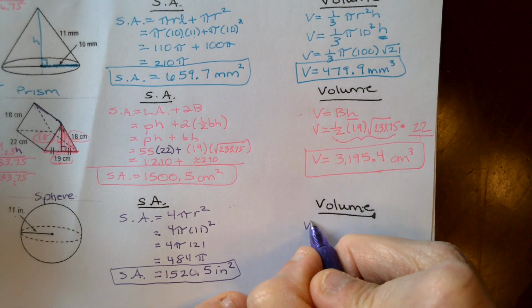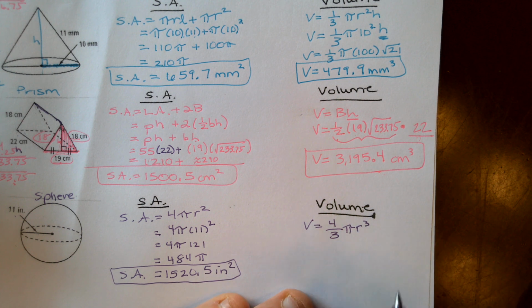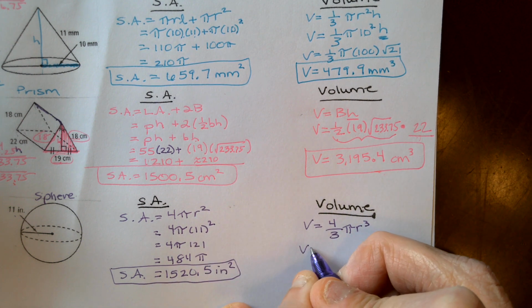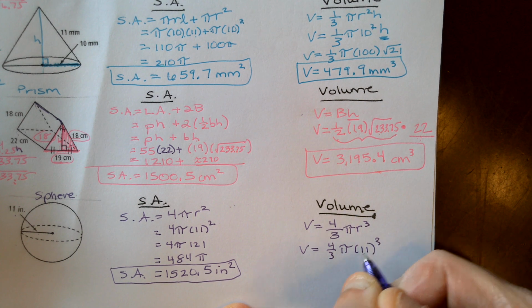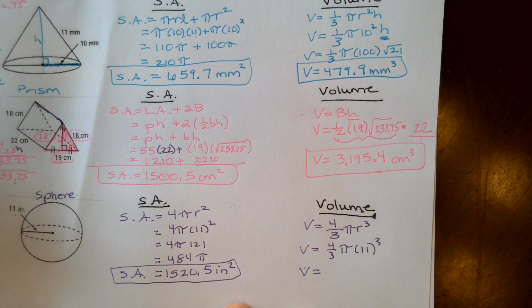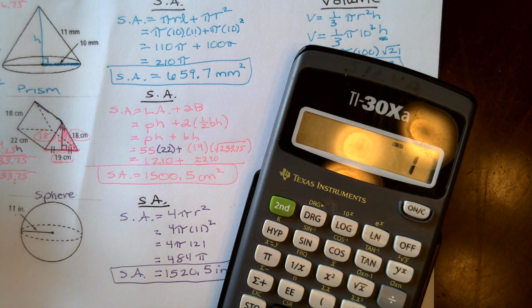Volume: 4/3 pi r cubed. It's the most commonly miswritten formula ever. Everyone puts a 2 in there. I don't know why. I think it's because of that 2. So volume equals 4/3 pi r, which is 11 cubed. I'm going to go in here and do that. So 11 cubed, so I have 11.